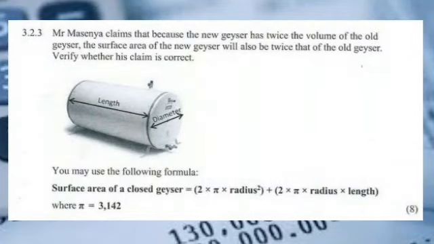In 3.2.3, Mr. Masenya claims that because the new geyser has twice the volume of the old geyser, the surface area of the new geyser will also be twice that of the old geyser. Verify whether this claim is correct. So we are trying to see, is the surface area of the new geyser twice that of the old geyser?